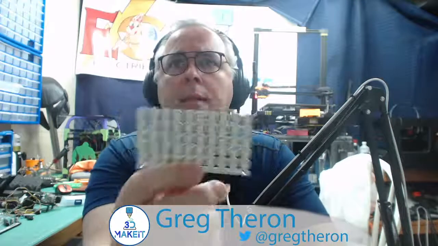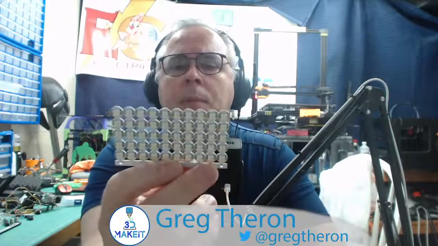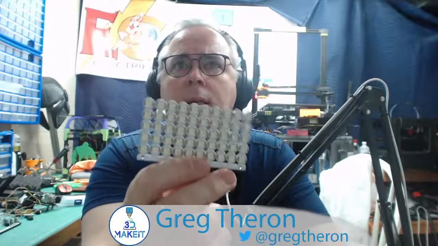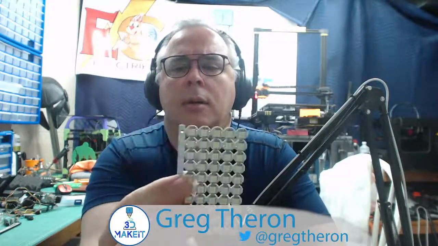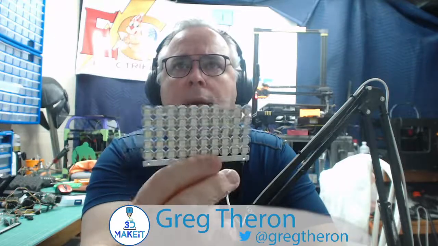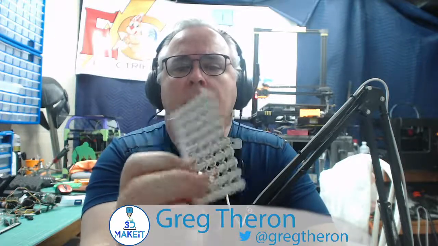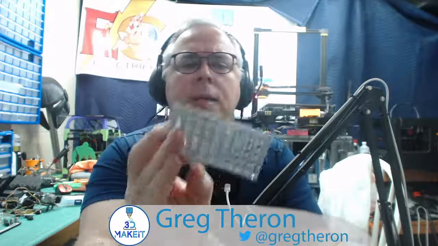These will tie right into the NeoPixel lighting in the system. You can also connect them to the Pi and whatnot. These just came in from AliExpress the other day. They came rather quick, actually.